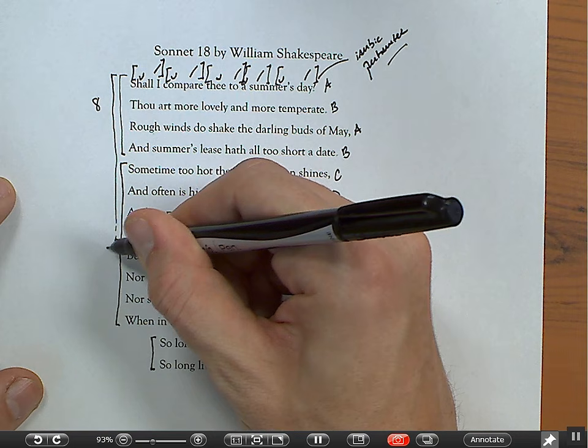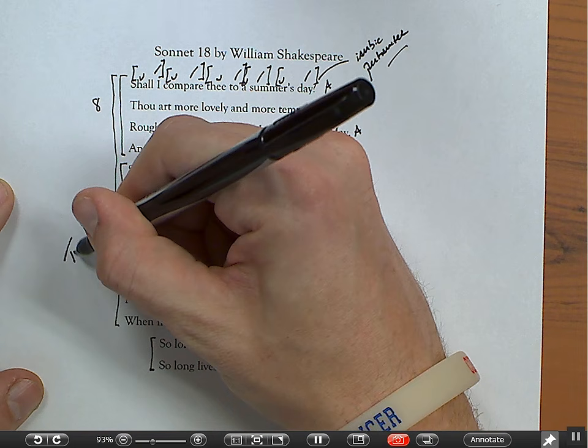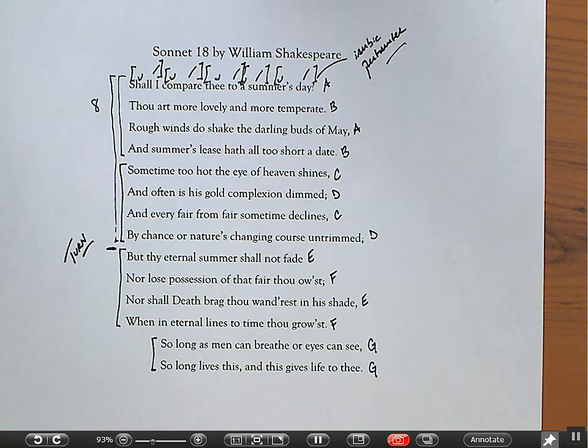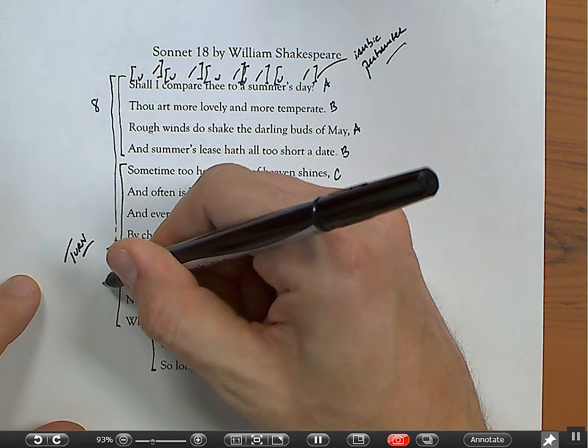At line 9 is what's called the turn, where the speaker turns from the question to the answer, or from the proposal to the suggestion, from the central statement to a complication or a response to or an extension of that statement in the final quatrain.